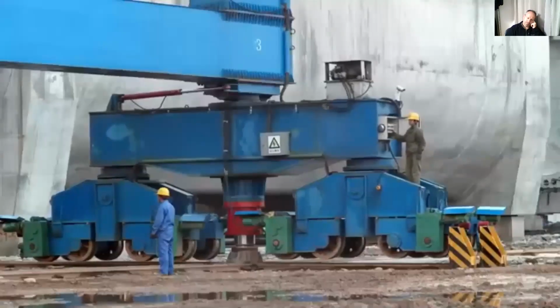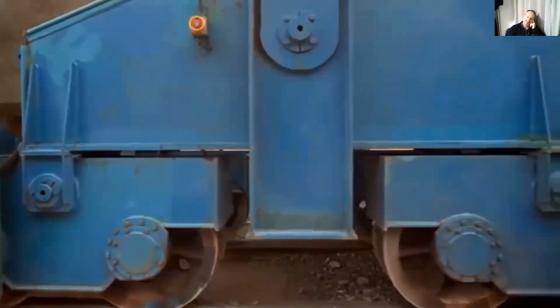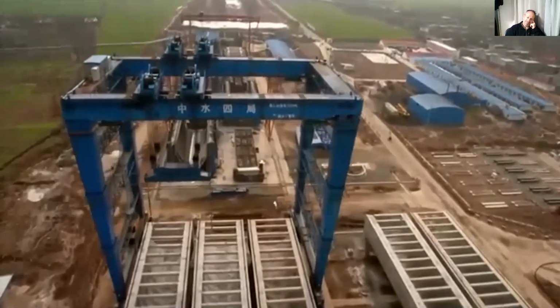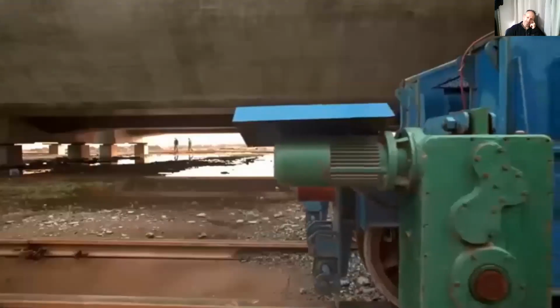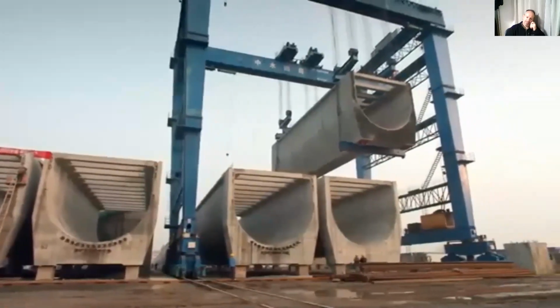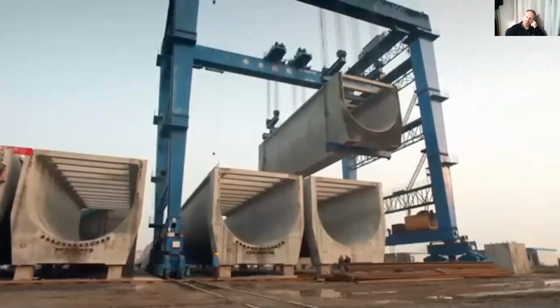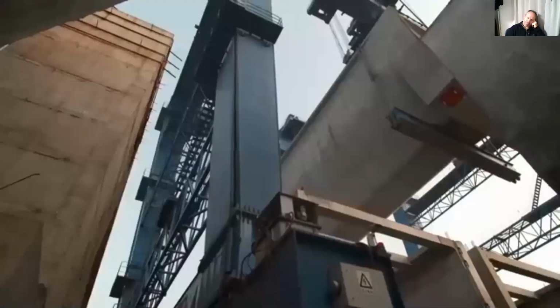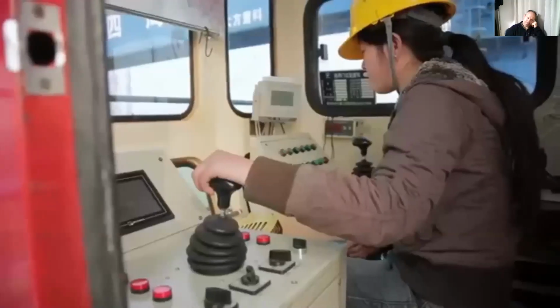Then the concrete is added. Finally, the section is moved into place using one of the world's most powerful cranes. Each section weighs 1,200 tons, more than 3 commercial airplanes. This woman operates the crane.